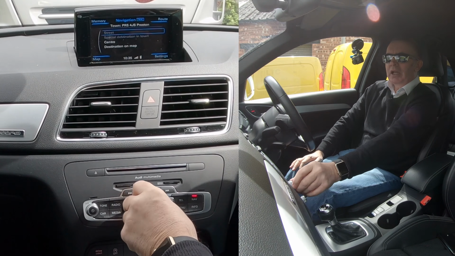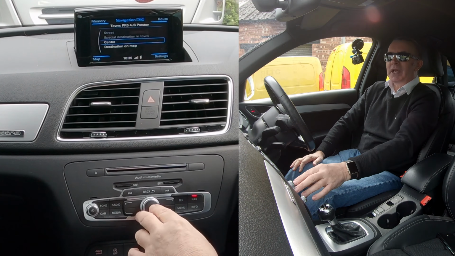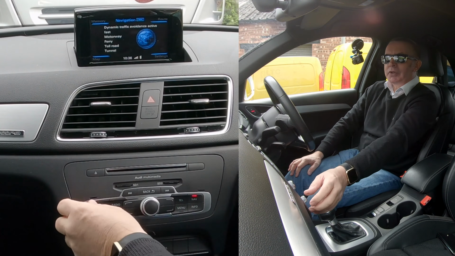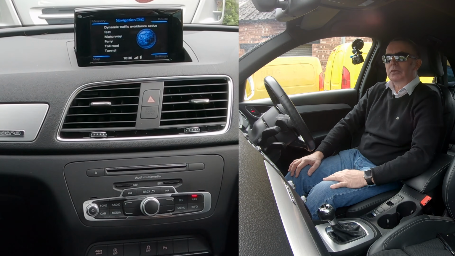It's asking if I want to put a street in. I don't. Centre, I'll just click centre, and then start route guidance. The route is being calculated.